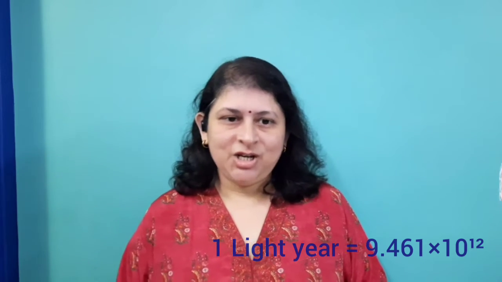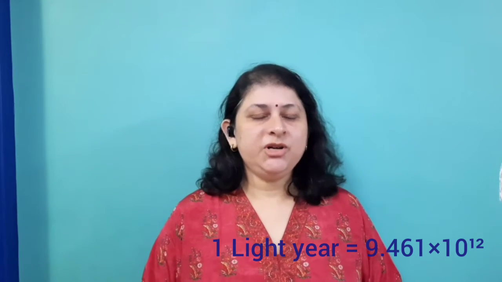But the SI system has devised a bigger unit for this, which we call a light year. So 1 light year is 9.4 into 10 power 12 kilometers. You know, such a huge number, because the distance is also very huge. We cannot conveniently express this in terms of kilometers. So these are units for larger quantities, which we call multiple units. They have kilometers, they have light year.